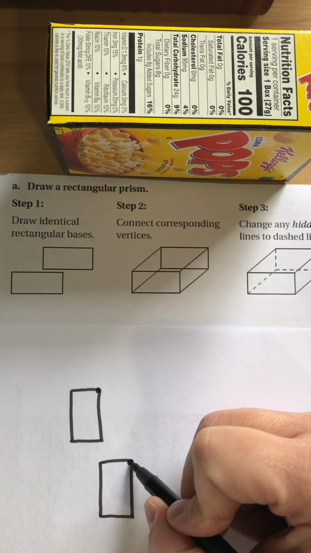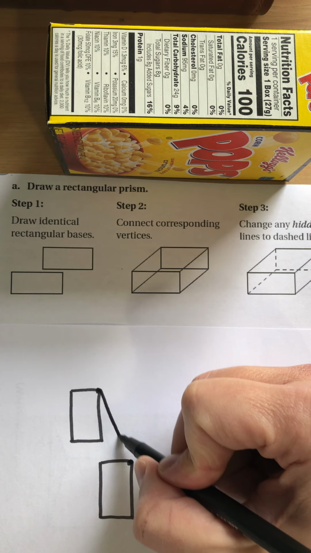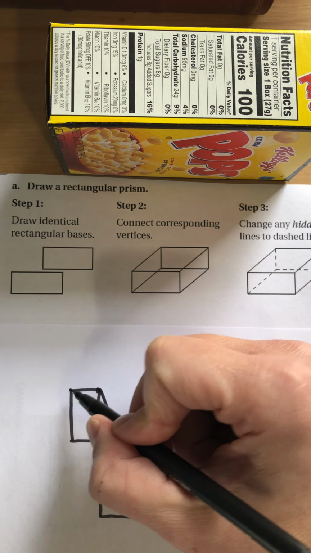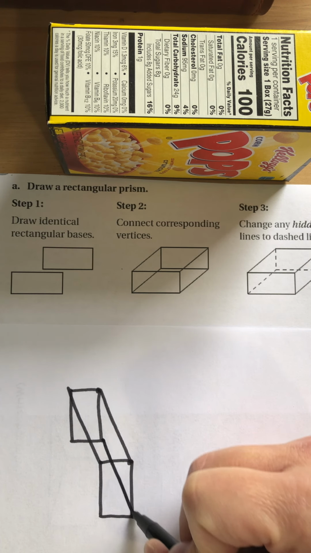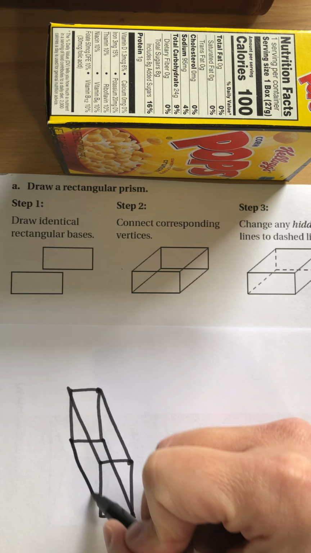That's a new vocabulary term. It means it goes with. And so that goes with that. And this is the upper left, so that's going to go to that. This is the lower right, that's going to go to that. And then that's the lower left, that goes to that.